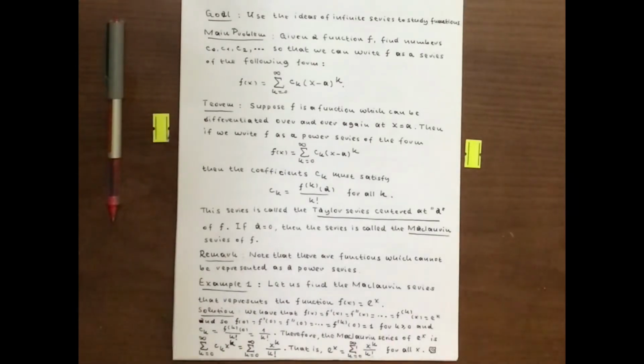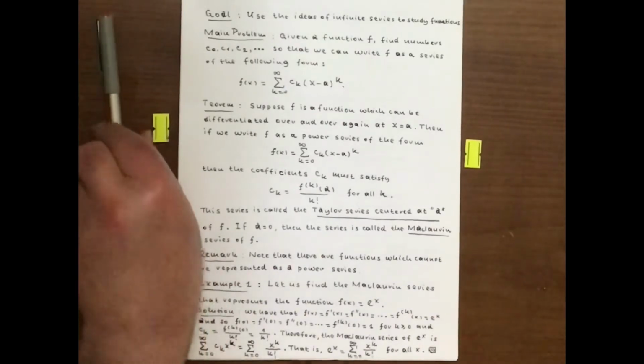Now, this is our last lecture, which is lecture 14. In this lecture, we consider Taylor and Maclaurin series. In this lecture, our main objective is to use the ideas of infinite series to study functions.